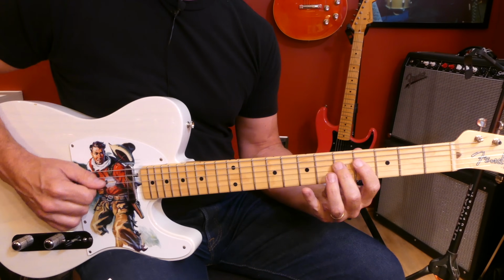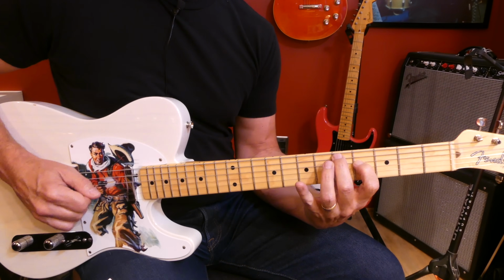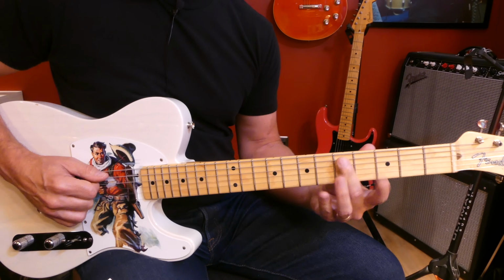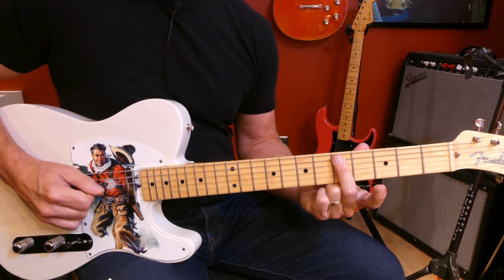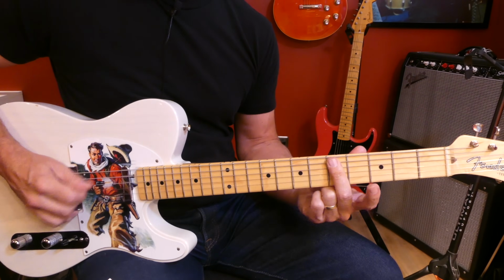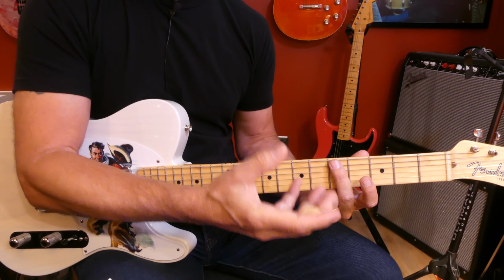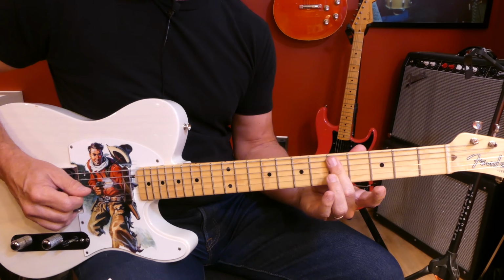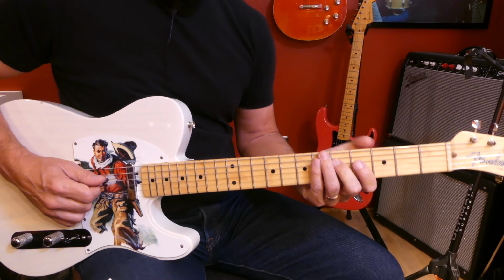1, 2, 3, 4, 3, 2, major third, perfect fourth, major third. Notice how that perfect fourth, the notes are right next to each other, just like they are on the nut. That's expressing that perfect fourth tuning. 1, 2, 3, 4, right? Same thing on the next set of strings.